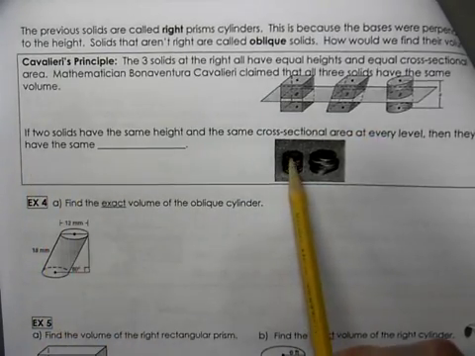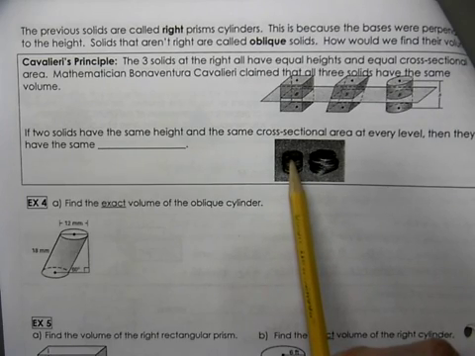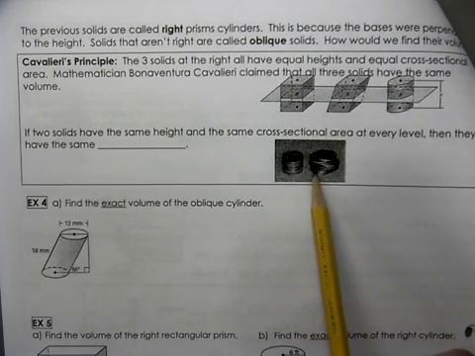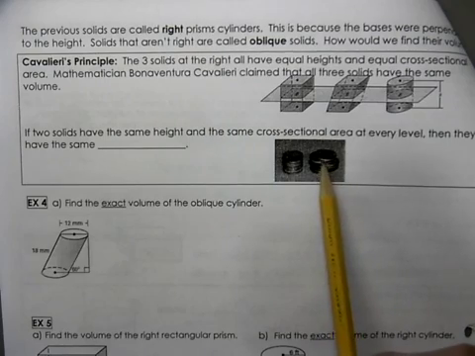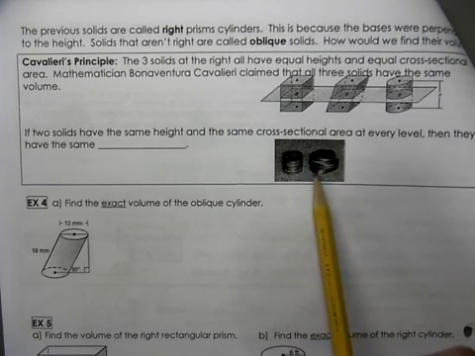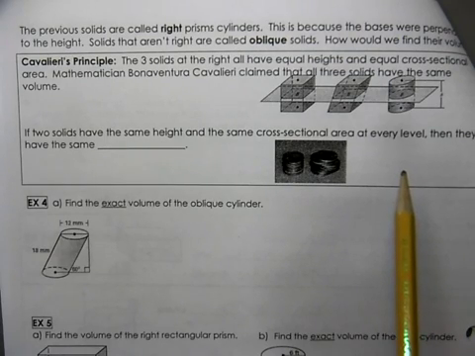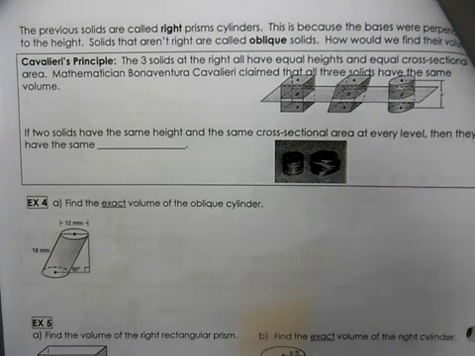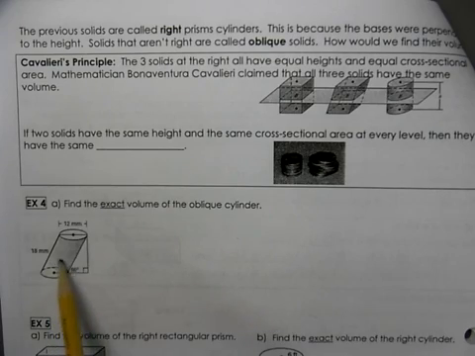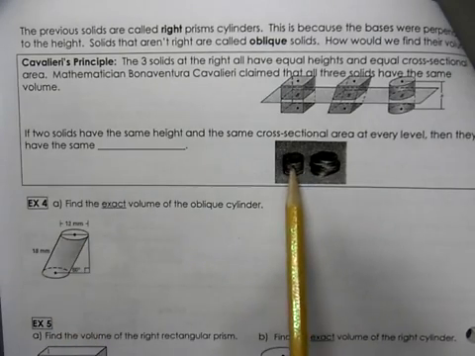So if you set a group of coins going straight up, or if you take those group of coins and slant them, or in this case they have them kind of zigzagging back and forth, the volume, the number of coins, is exactly the same. It doesn't change if you set them in a slanted pattern or if you make them go straight up.